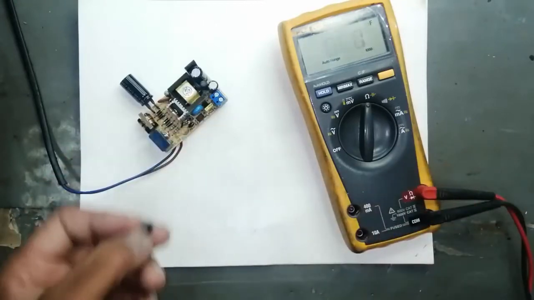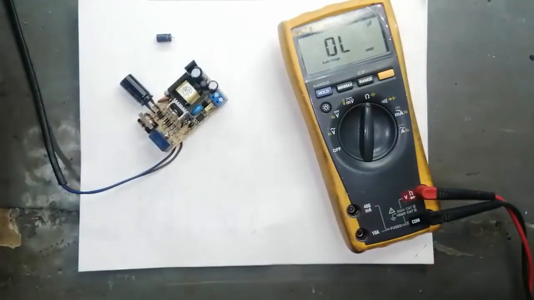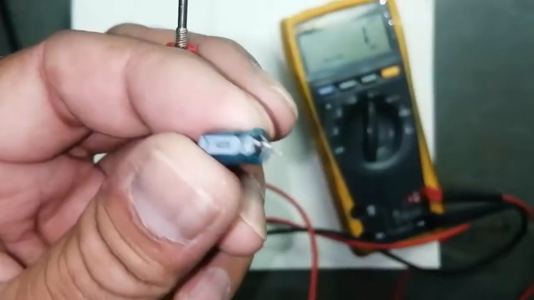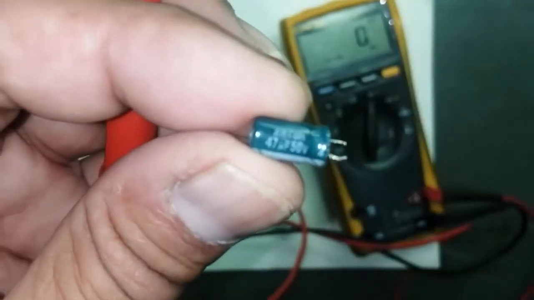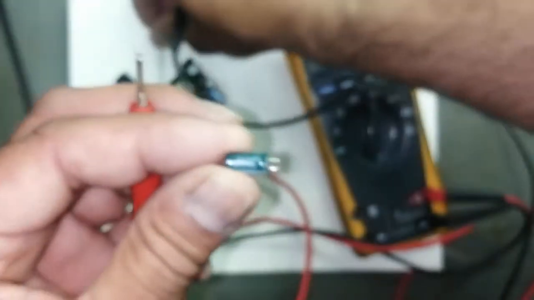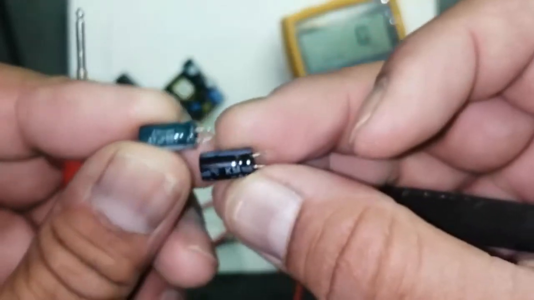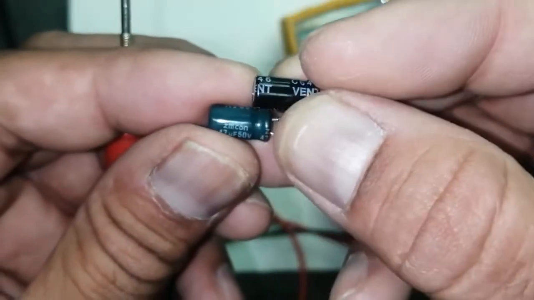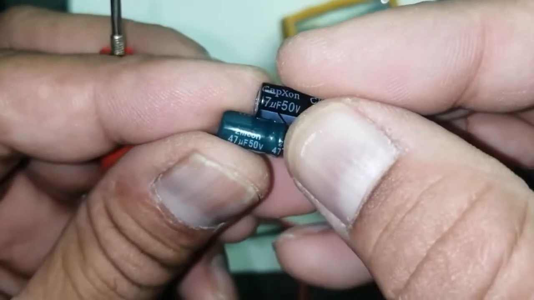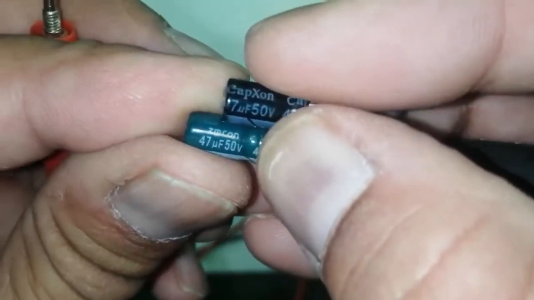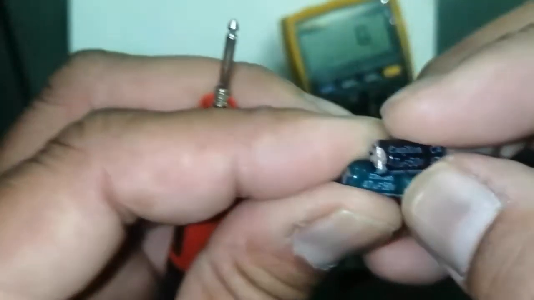It's 24. So I will take another capacitor of the same value, 47 microfarad, 50 volt.